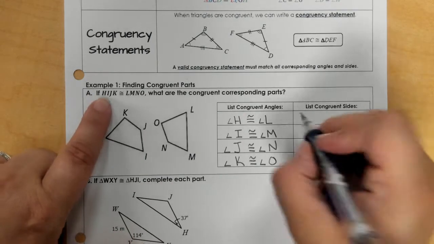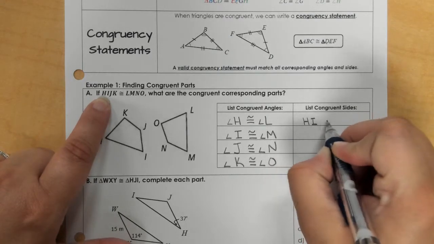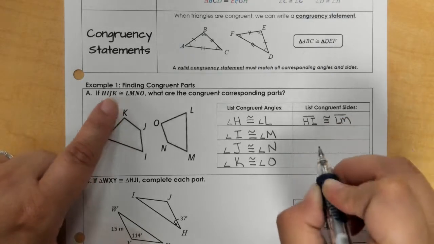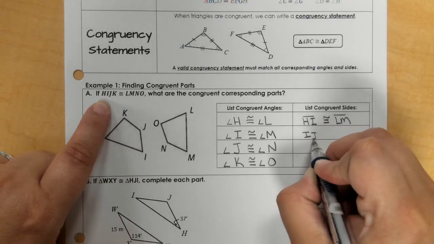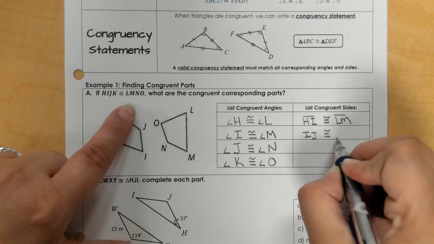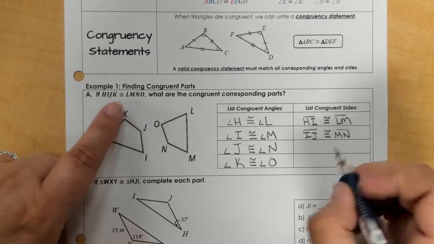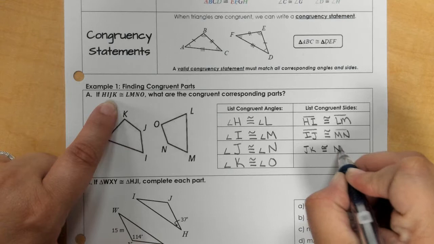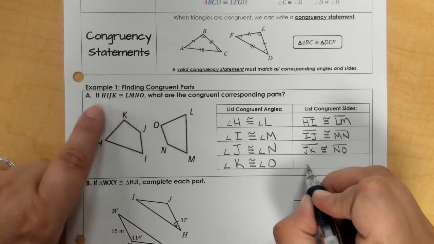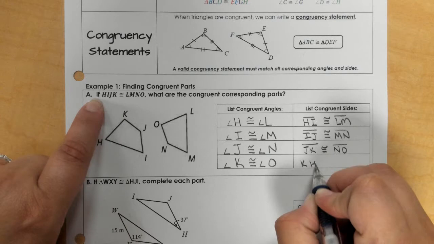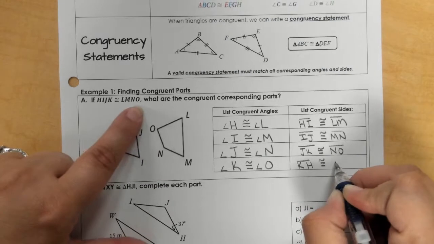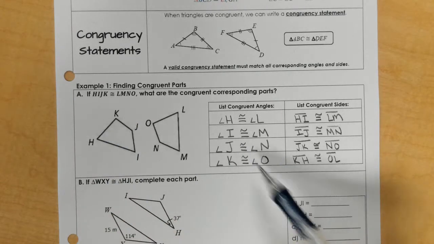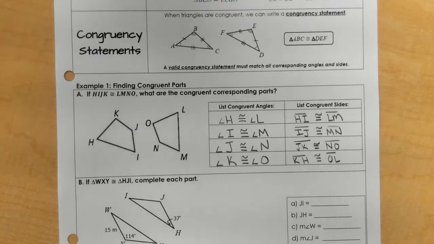Then I could do segments. So HI is congruent to LM. Then IJ is congruent to MN. JK is congruent to NO. And then lastly, KH is congruent to OL. So I just used the congruency statement to help me write all my congruent angles, all my congruent sides.